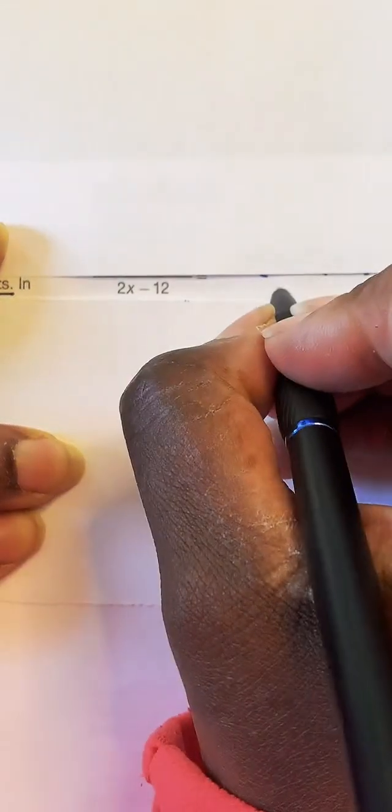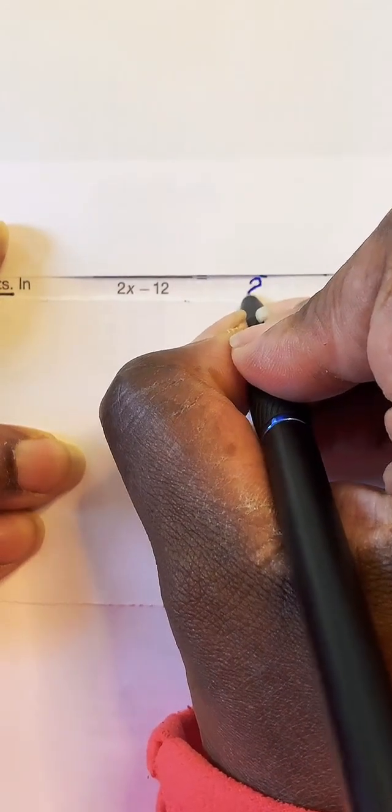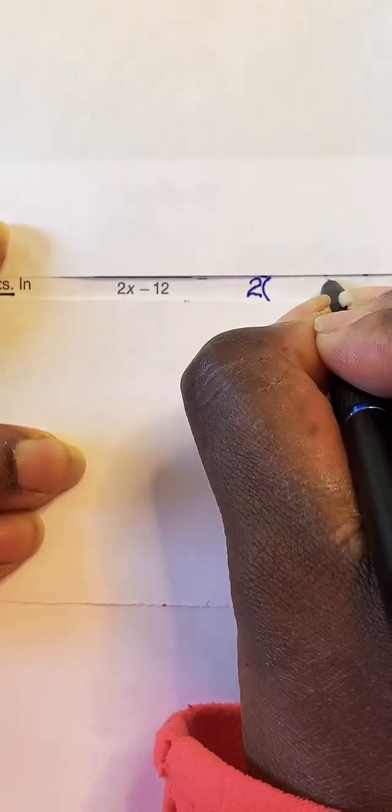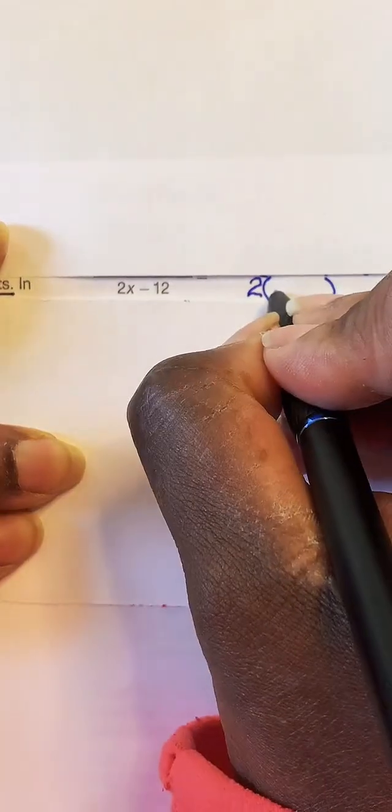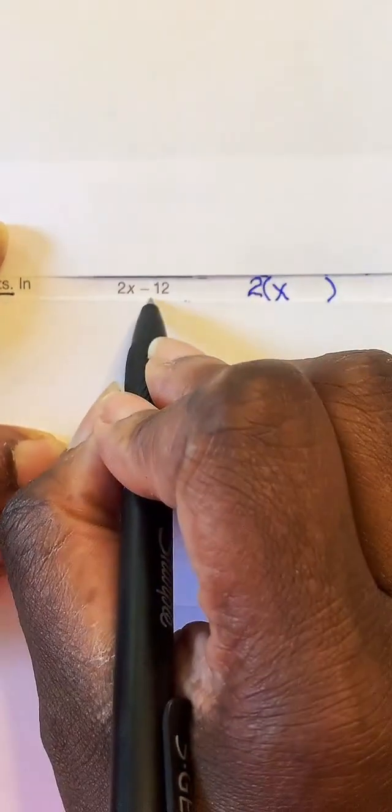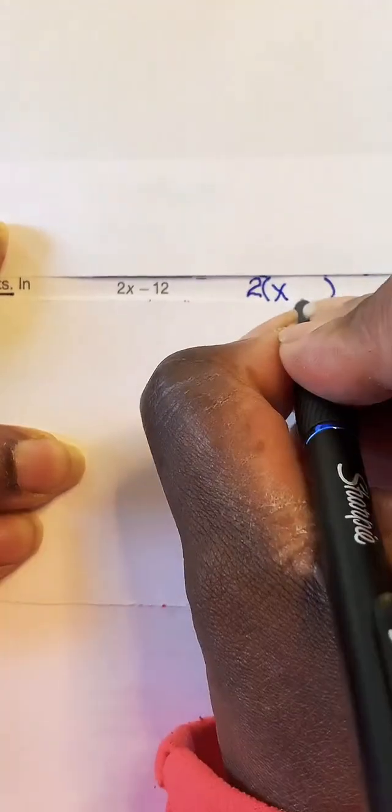All right, good. So when we factor out the 2, we're going to divide. So 2x divided by 2 gives me x. Negative 12 divided by 2 gives me a negative 6.